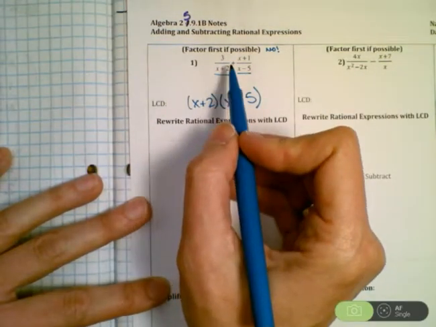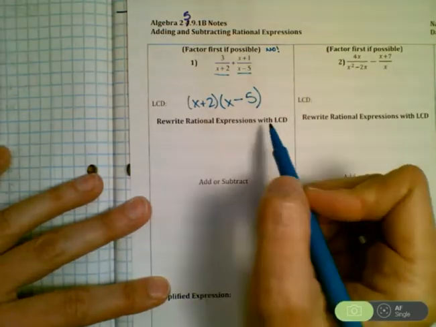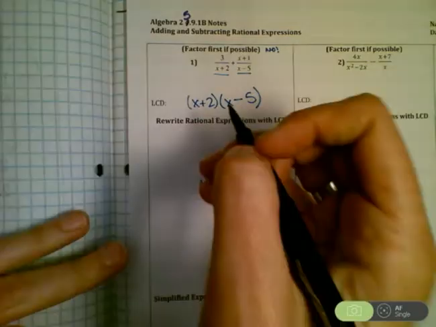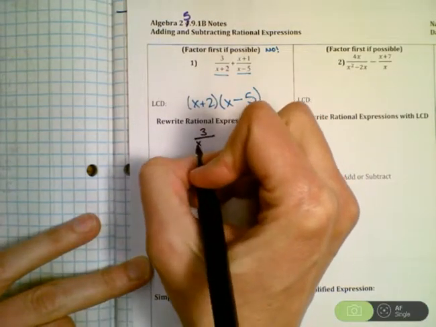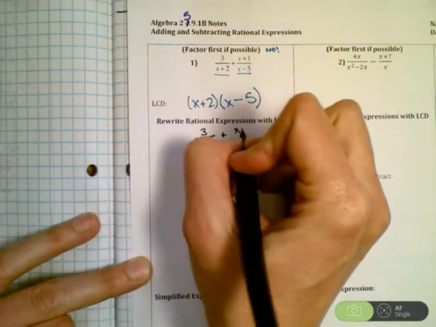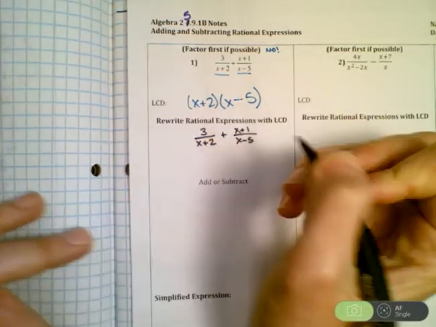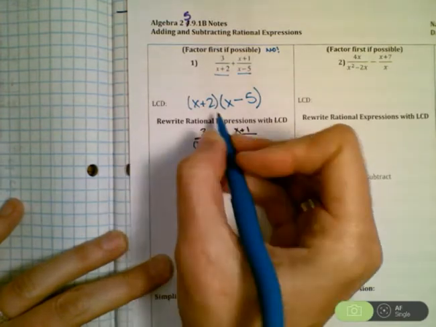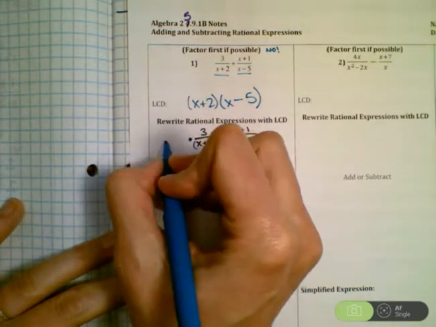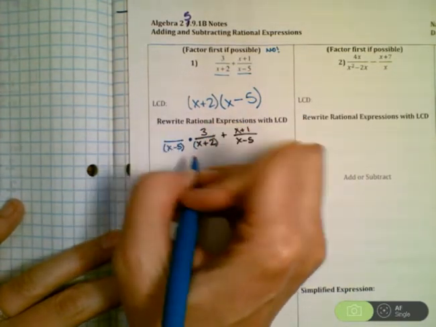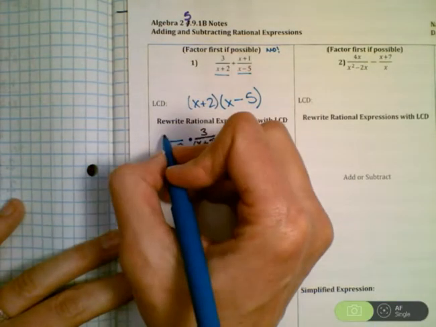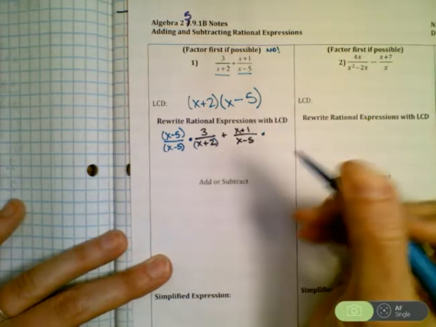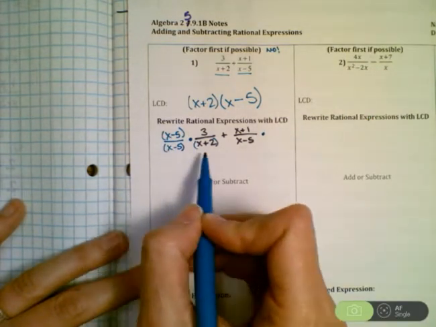So what I need to do now is I need to multiply both of those in order to get the least common denominator. So my original problem again was 3 over x plus 2 plus x plus 1 over x minus 5. So what I need is I need to multiply by the missing parts. So this already has this x plus 2, but it doesn't have that x minus 5. So I'll put that there. If I put it on the bottom, I also have to put it on the top. So I do x minus 5 over x minus 5 times that.